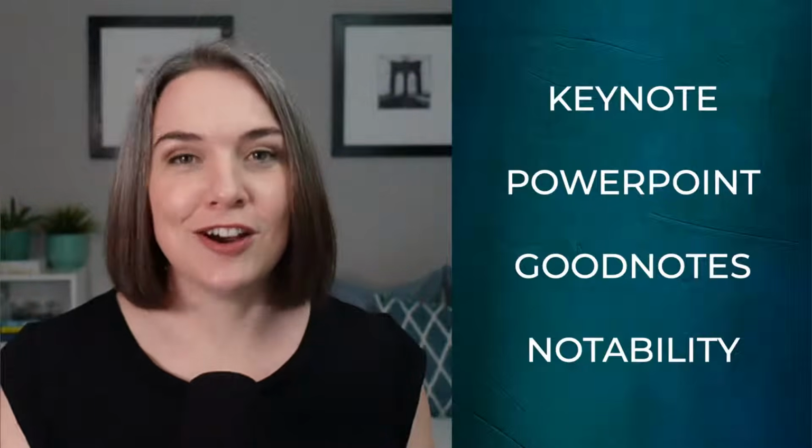Now, pros and cons. So Keynote, I mentioned, is free. It's native. It's on your iPad. However, there are not a lot of options for colors, and it also doesn't allow you to change the pen thickness. And it does not do the shapes. I tried to do the Enneagram showing how you can move between the different numbers, and it was horrible.